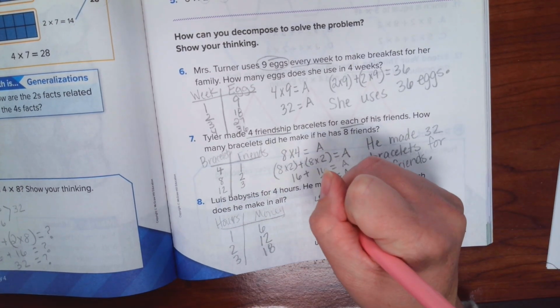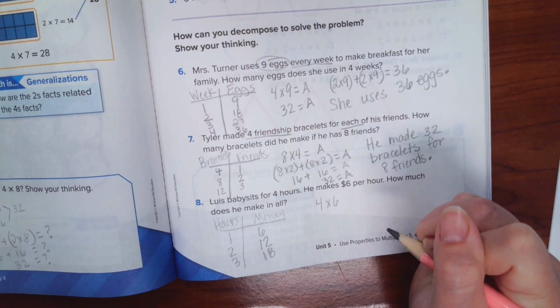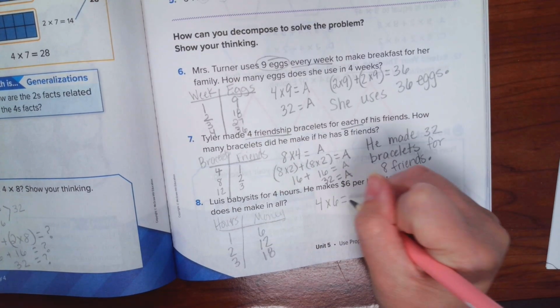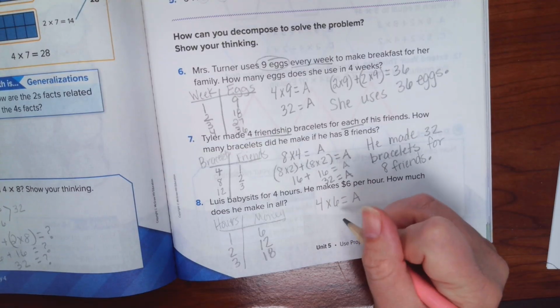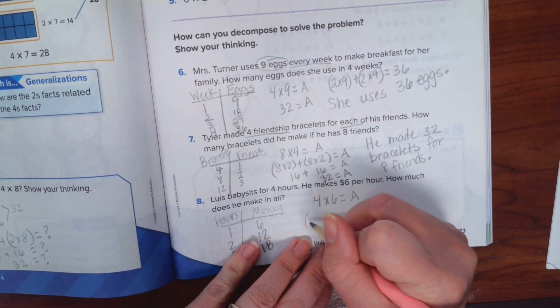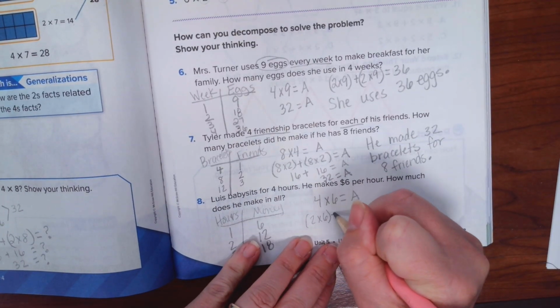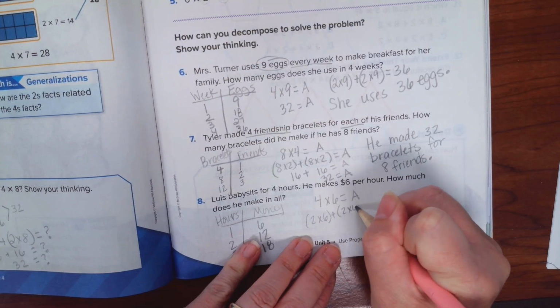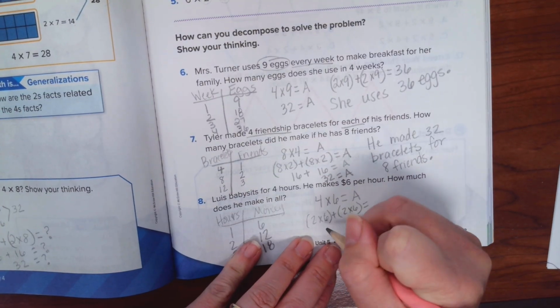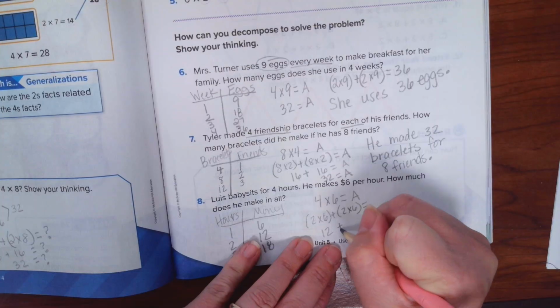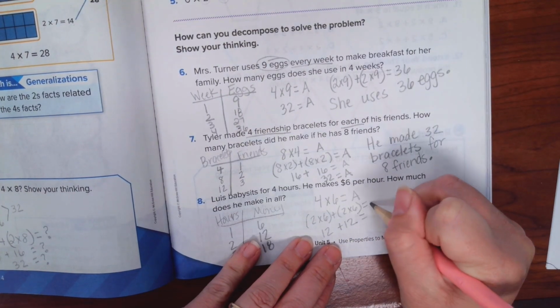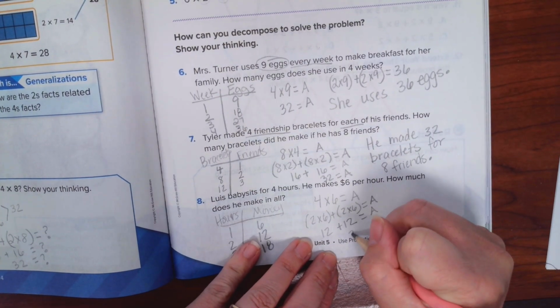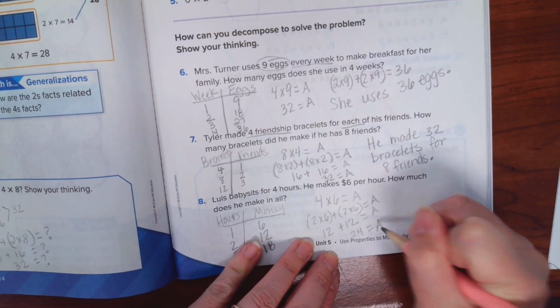So we need 4 hours times $6 equals our answer. So we can decompose that, break it apart to 2 times 6 plus 2 times 6 equals. 6 times 2 is 12, plus 12 equals, oh, forgot my A for my answer, 24 equals my answer.